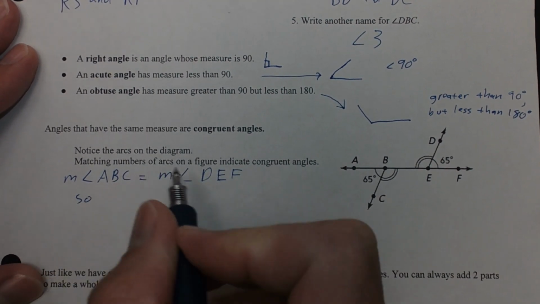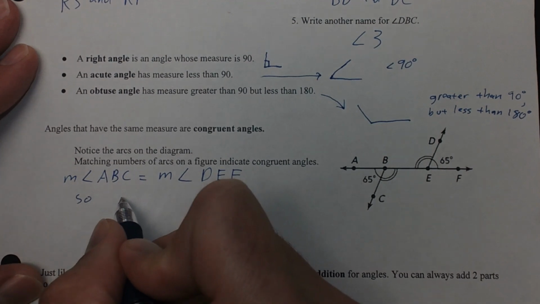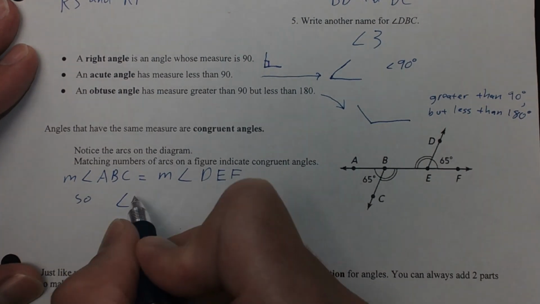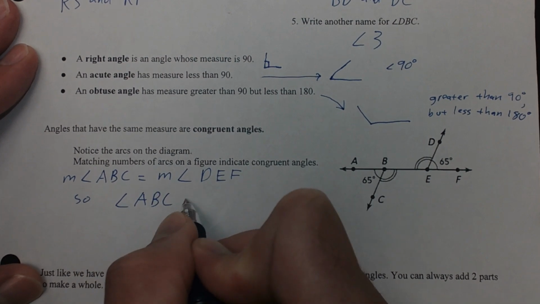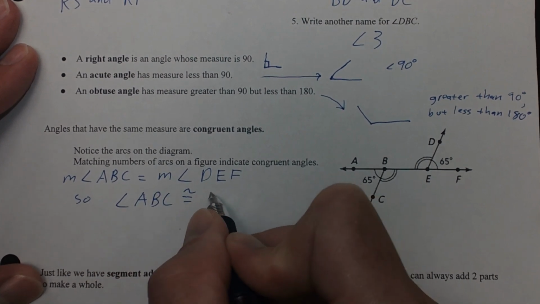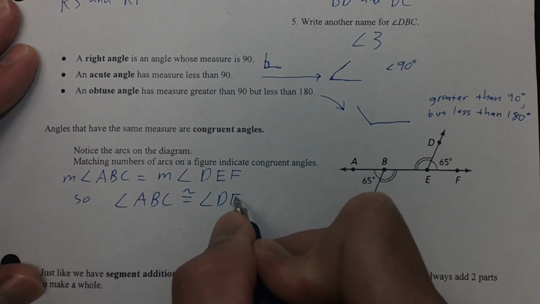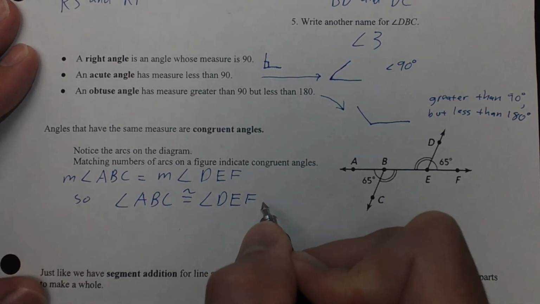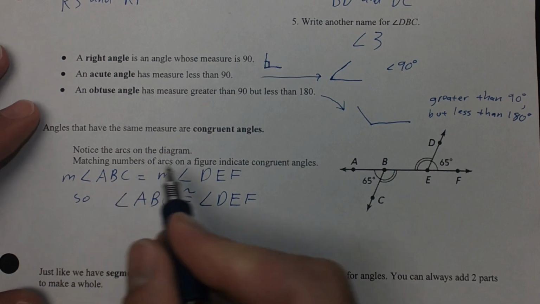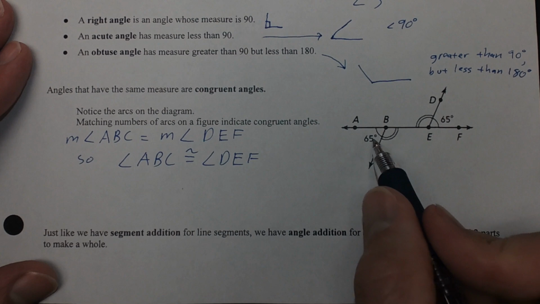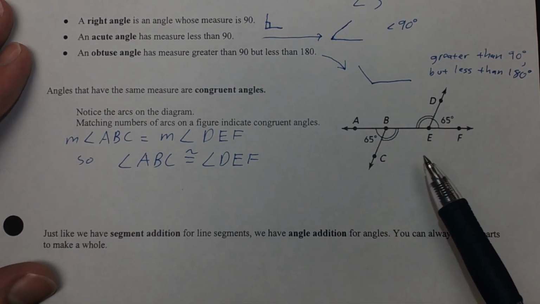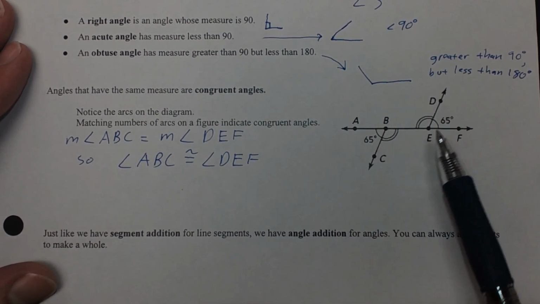So, if two angles have the same measure, that means they're the same size, and the angles are congruent. So angle ABC is congruent to angle DEF. If they have the same measures, they're congruent. We knew that because they both had 65 degrees, and we also knew that because they both had single arcs.